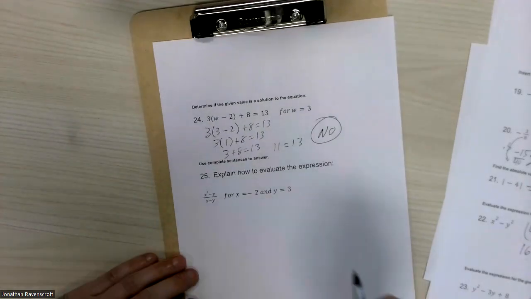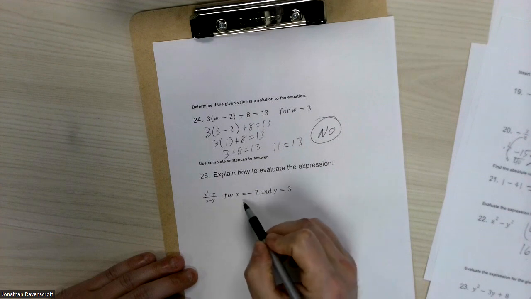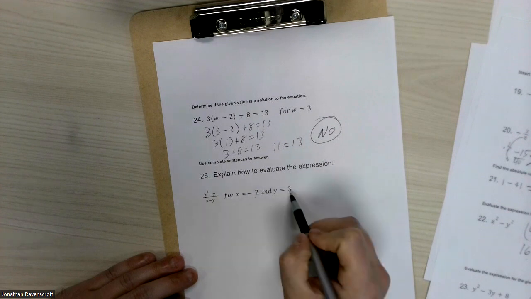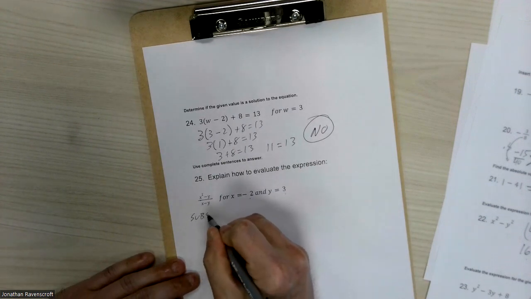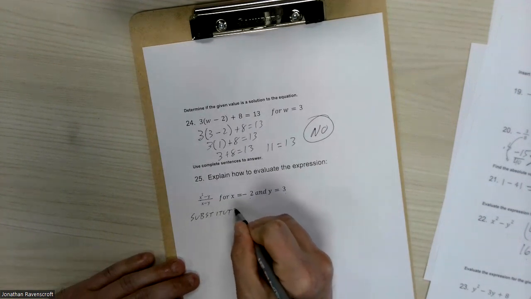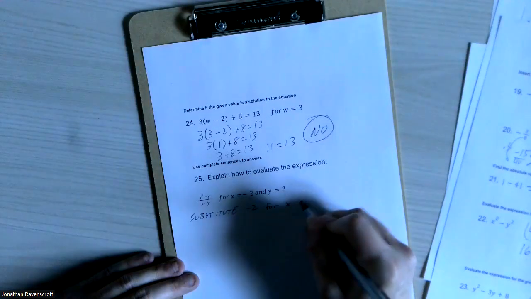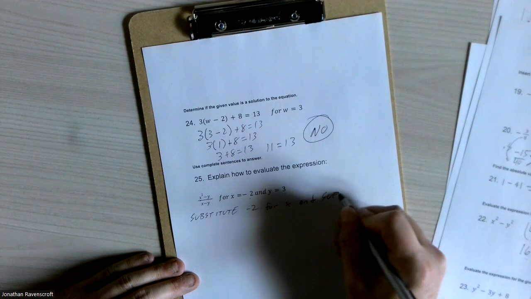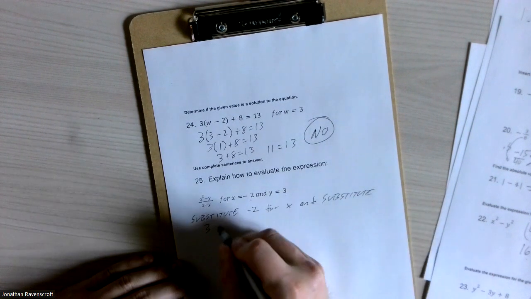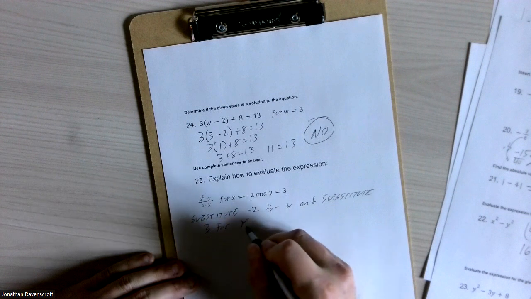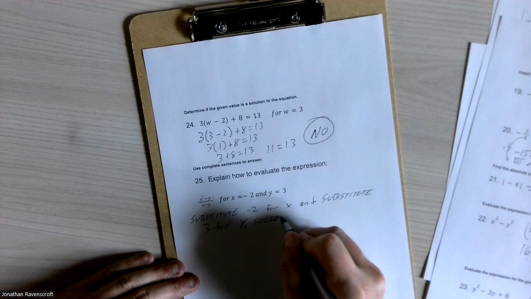So in this case, what we have to do is wherever we see x, substitute -2, wherever we see y, substitute 3. Substitute -2 for x and substitute 3 for y. What do we do after that? Follow order of operations.